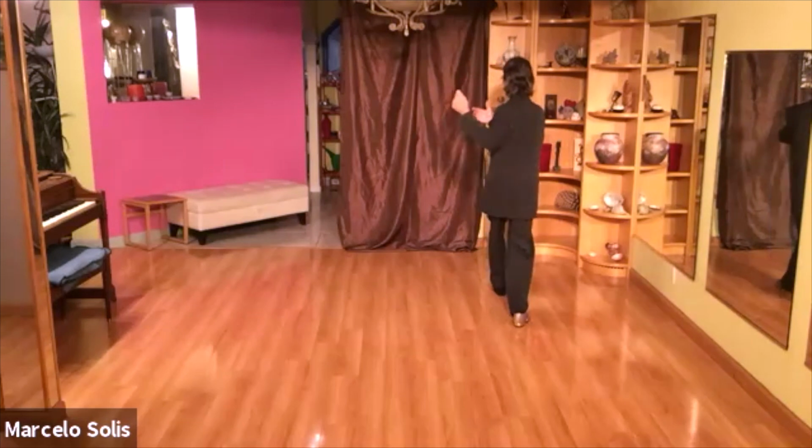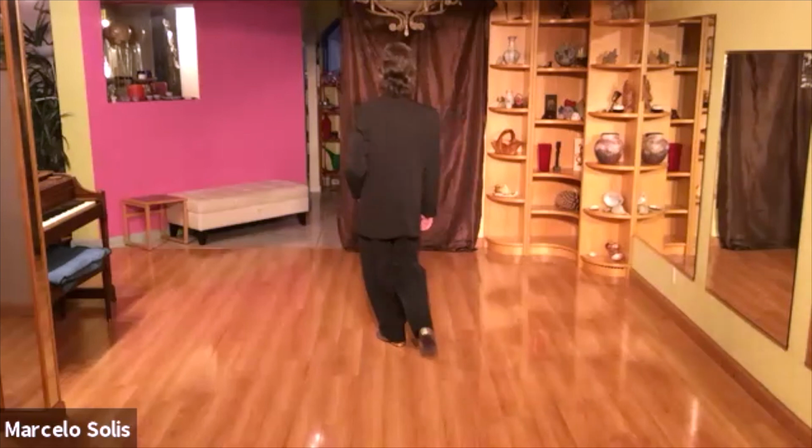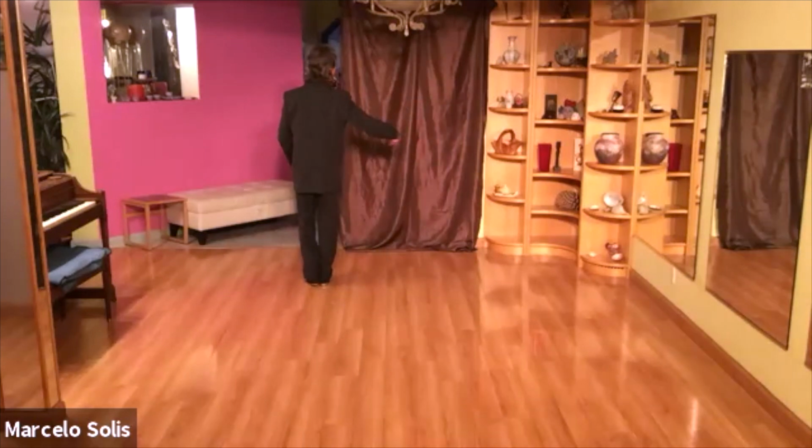back together, back together, back together. What the follower does, I will take my position on the other corner to use the space in the same way.